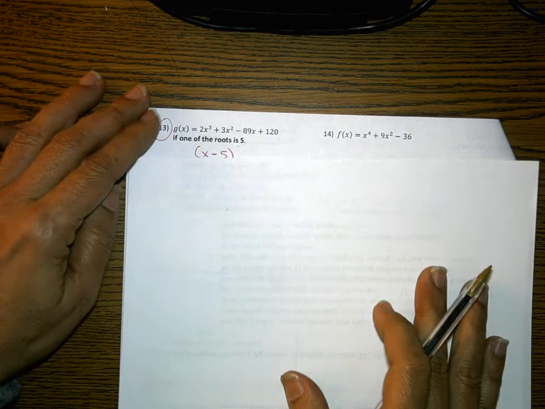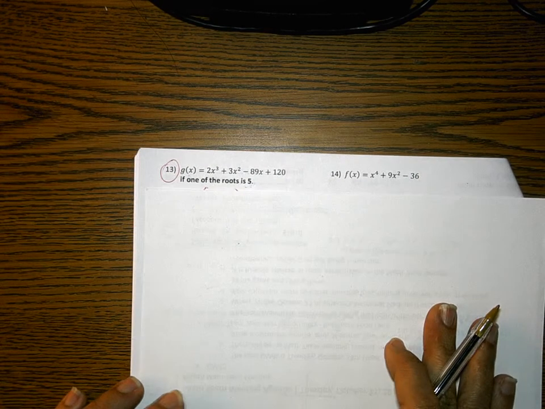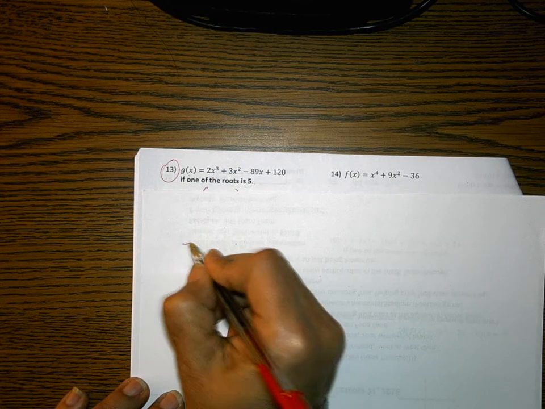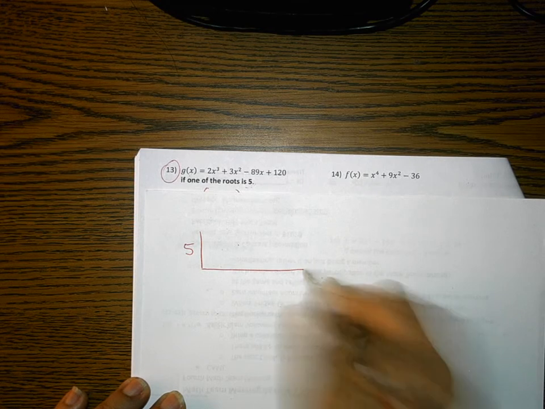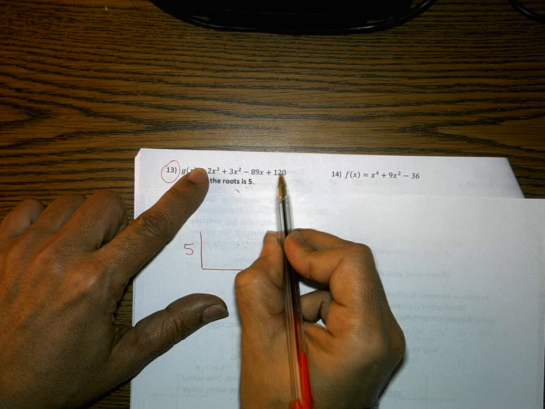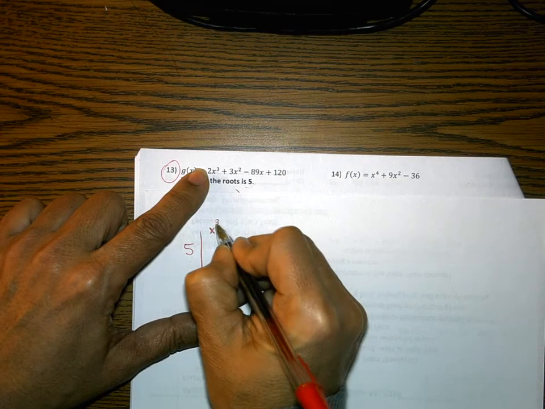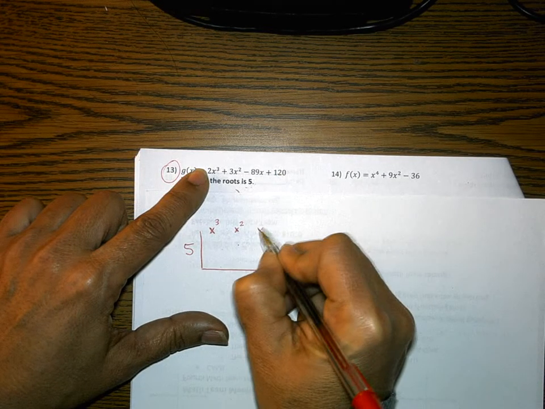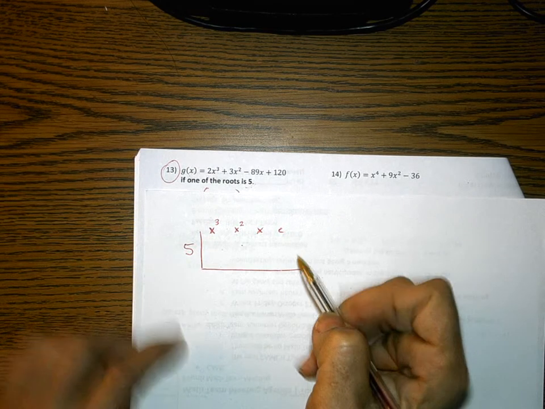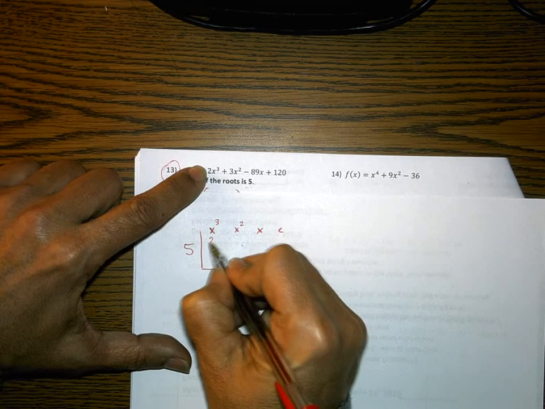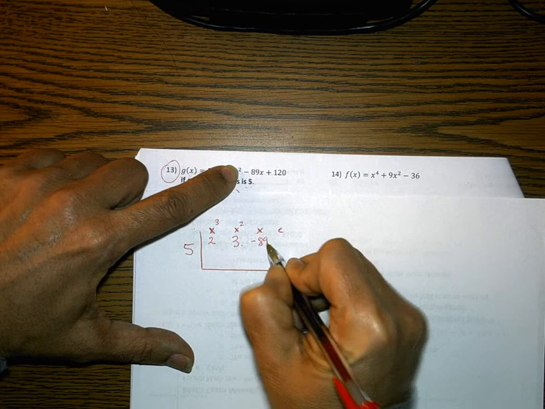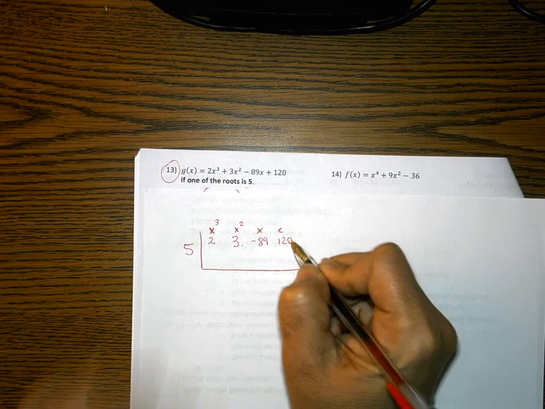Okay, so let's go ahead and do synthetic division so we can see if this polynomial is divisible by x minus 5. I grab my 5 and I set my little synthetic division box. I'm going to make sure that I have all the powers, because all powers have to exist. My highest is cubed, so I better have a squared, I better have an x, and I better have a constant. All the powers must be in standard form. The leading coefficient of x cubed is 2. The leading coefficient of x squared is a positive 3. Then I have a negative 89. Then I have a positive 120 as my constant.